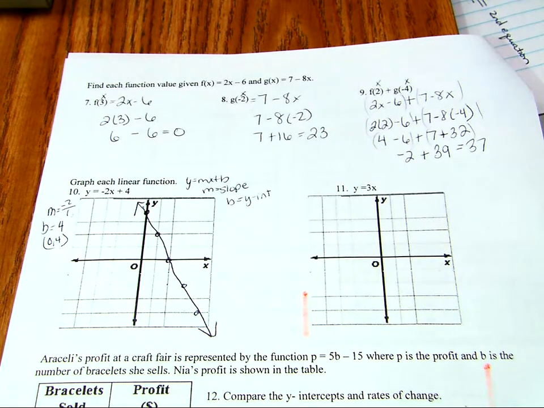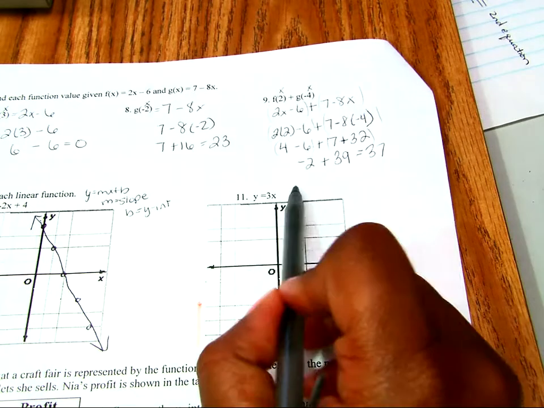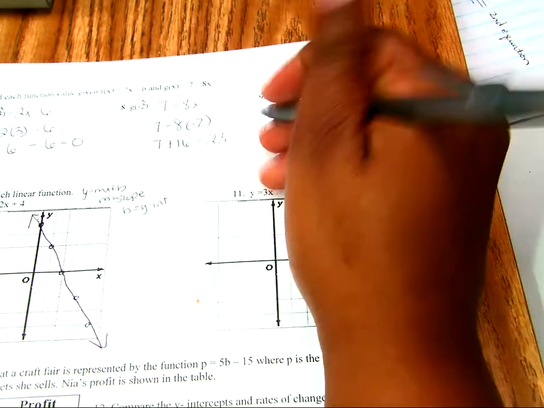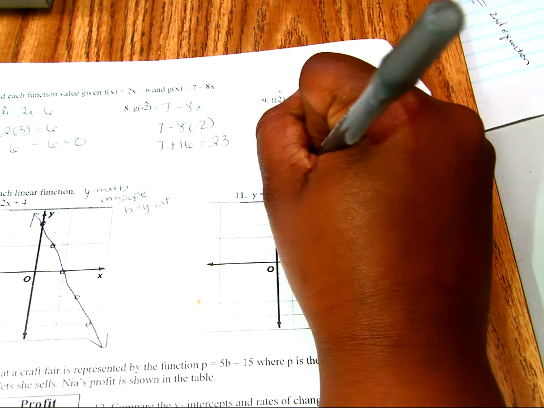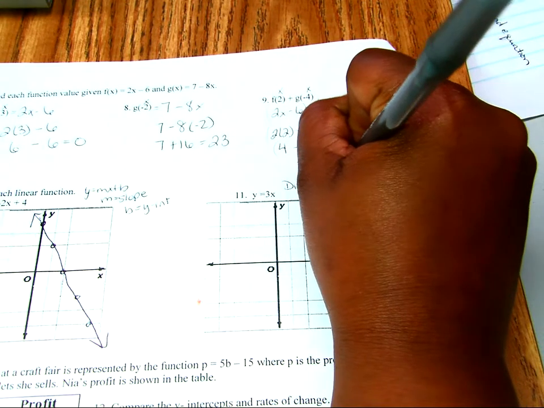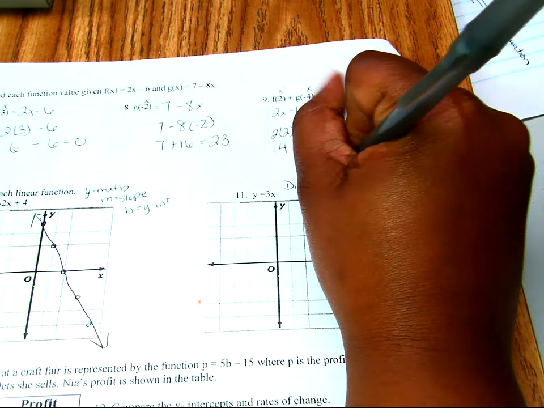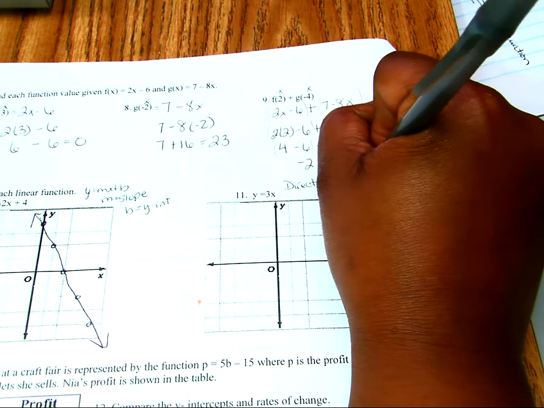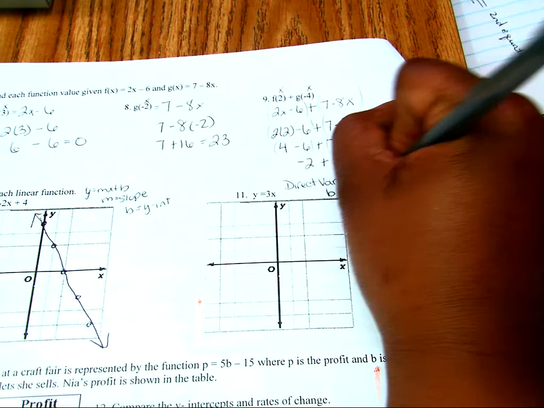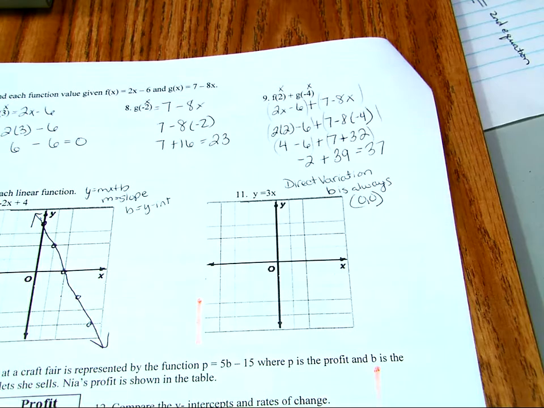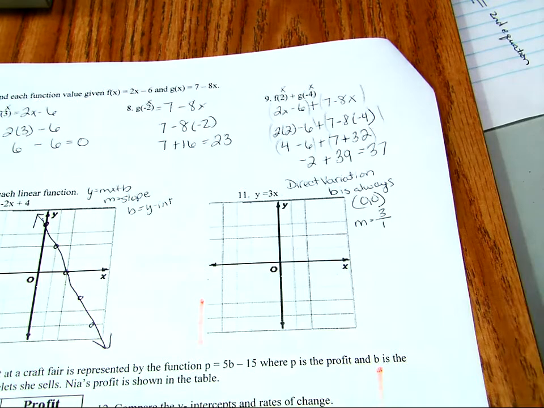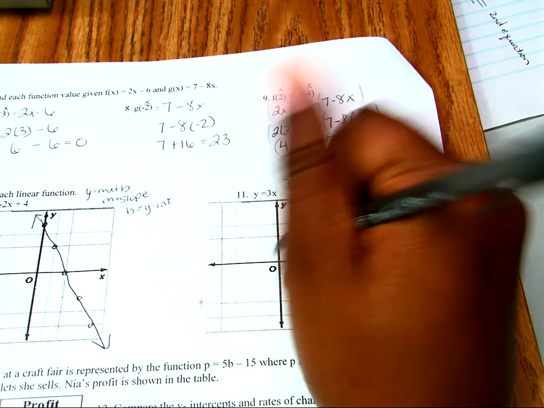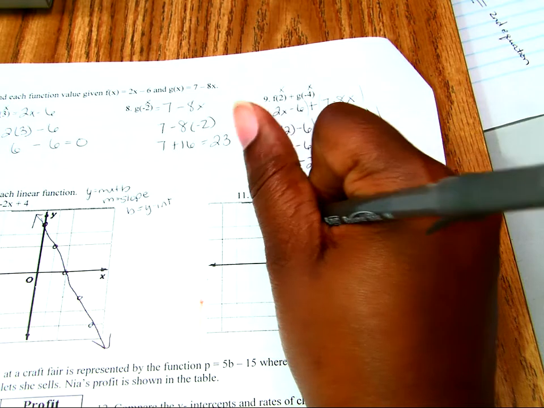Done. This one is missing something. I'm missing the b. So first thing I should notice is if that's just y equals something x, that is a direct variation. And the b is always 0, 0. Right? So that's where I'm going to start. My m is 3, so 3/1. So I'm going to start at 0, 0, and I'm going to move up 3, 1, 2, 3/1.